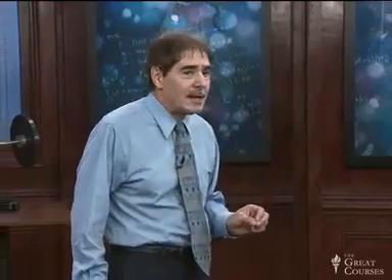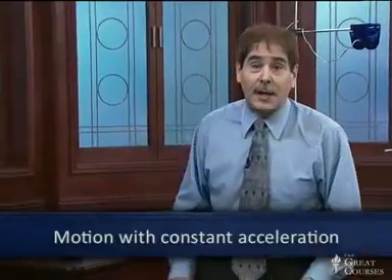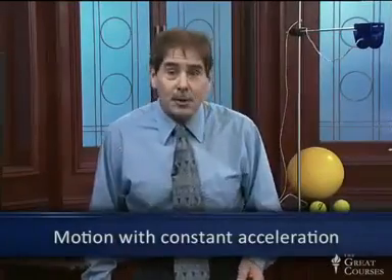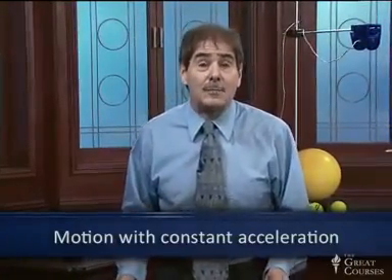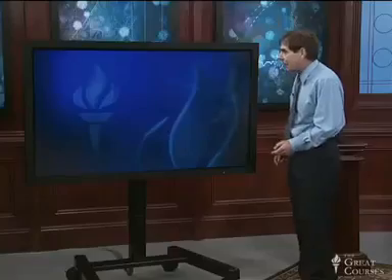We're going to deal with a very important special case, a special case that's easy to work with, and that's the case of motion with constant acceleration. It's the only case we'll deal with in this course. Motion with non-constant acceleration is more difficult, and that generally takes calculus. So let's plunge right in and look at some of the details of this.